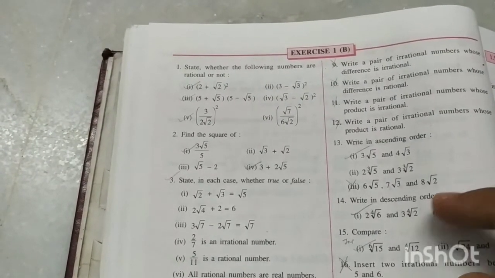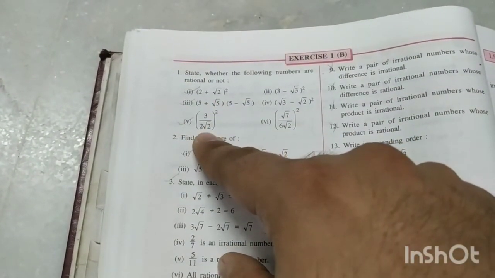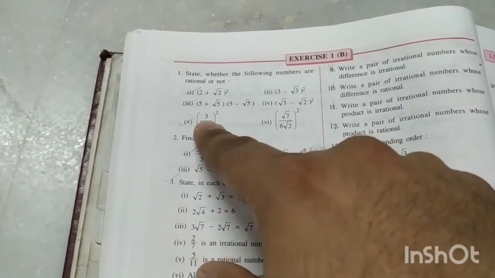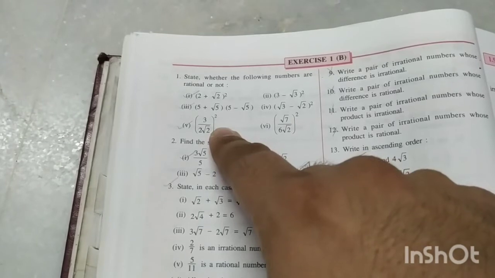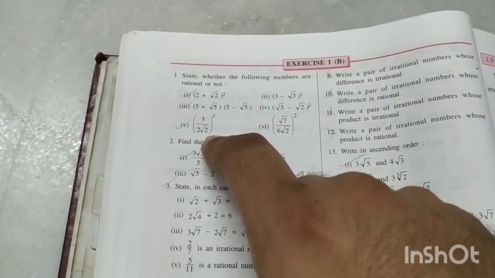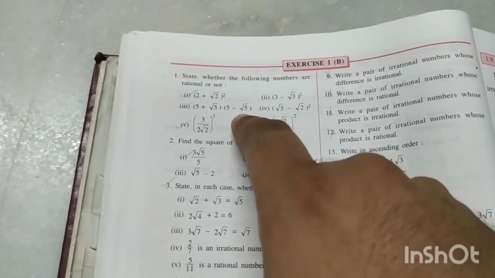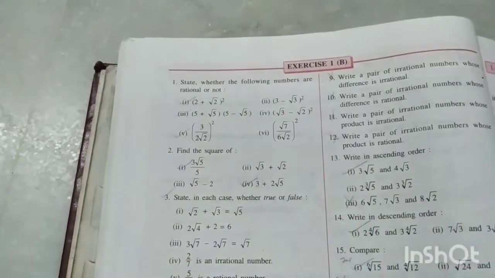Now in exercise 1b, question number 1, Roman number 1, Roman number 3 and Roman number 5 are the sums we are going to do right now. We will simplify them, that is solve them, to find out if they are rational or not. At first look, I can see that all of them have the square root sign, that is the umbrella. So it looks like an irrational number, but let's be sure about it.